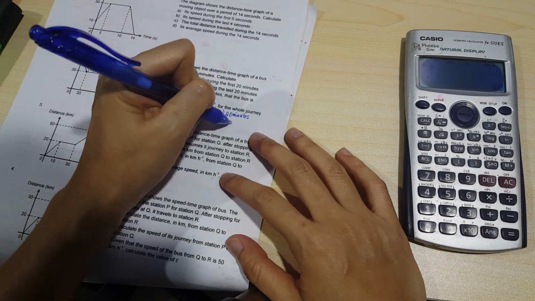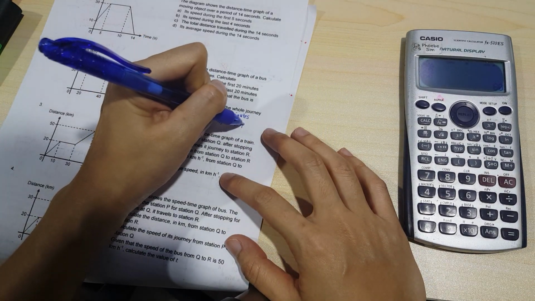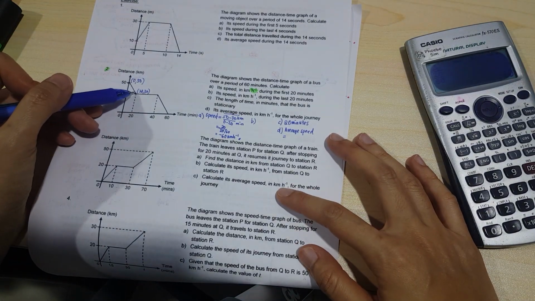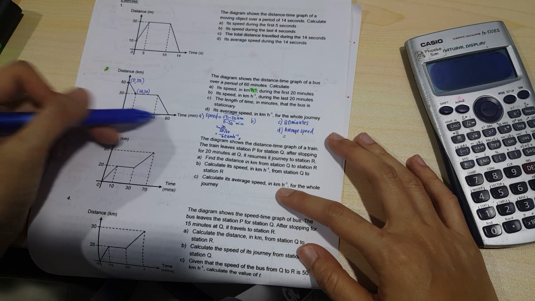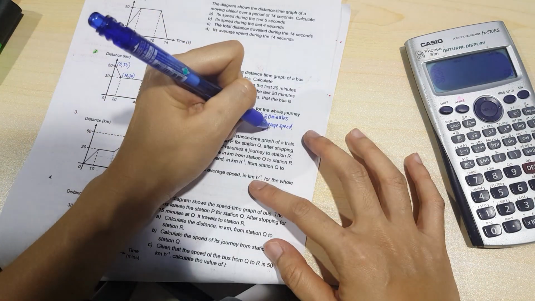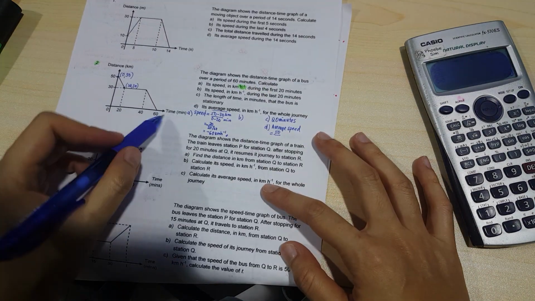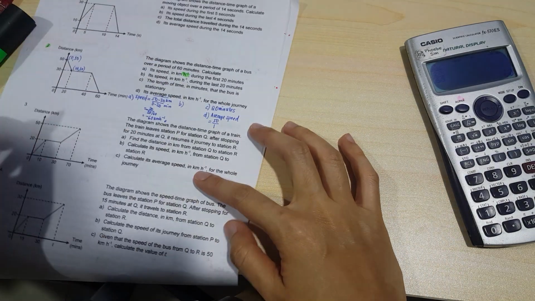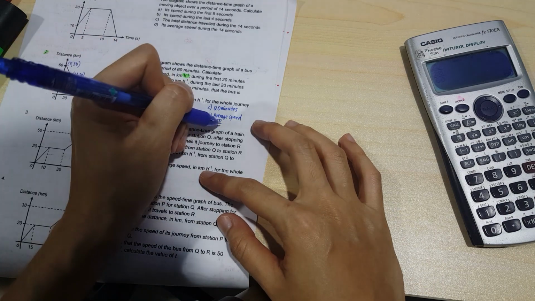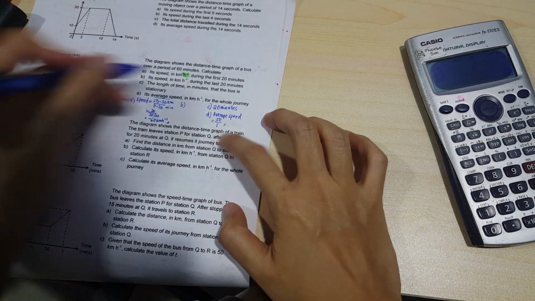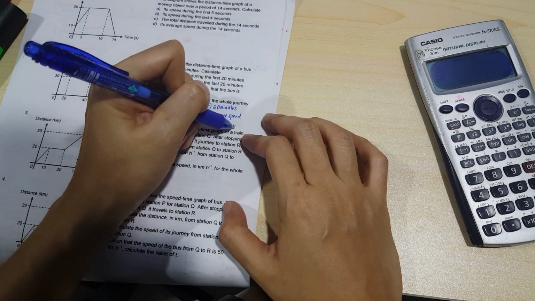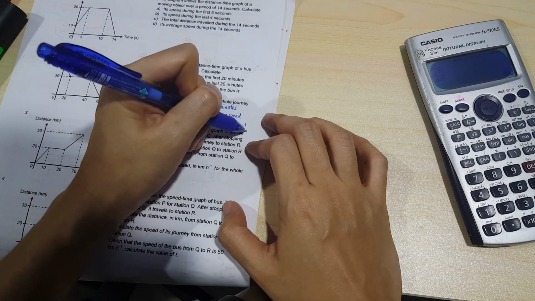Average speed, total distance from 50, then go to 0 distance, means it's 50, over time is 60 minutes. 60 minutes is how many hours? This one we know, right? 60 minutes is 1 hour, so divide by 1 hour straight. So the answer is 50 kilometer per hour here.